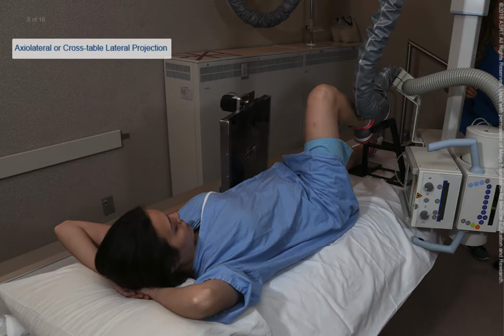The axiolateral projection of the hip using the Danelius-Miller method is more commonly referred to as a cross-table lateral or surgical lateral projection. This projection uses a horizontal central ray and can be performed if standard positioning for a lateral hip projection is contraindicated due to trauma or pathologic factors. If a patient has an implanted orthopedic device, it must be imaged in its entirety in this projection.